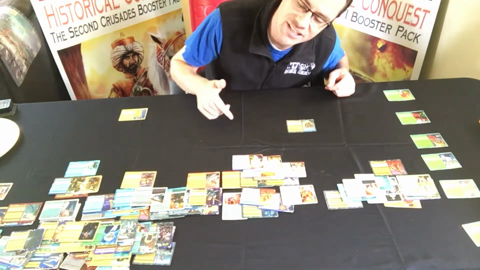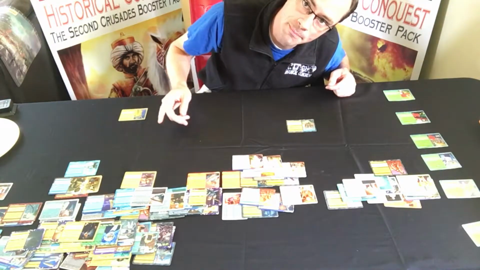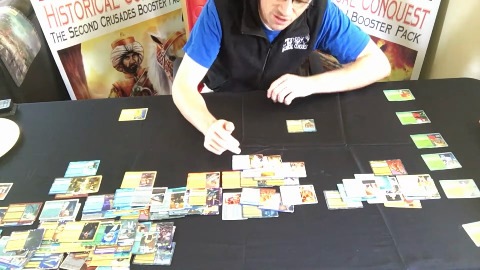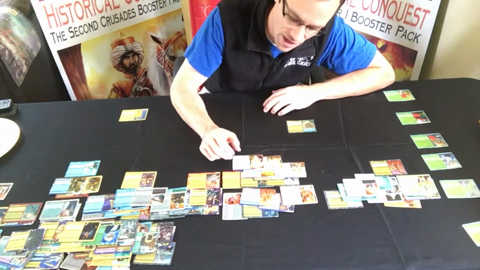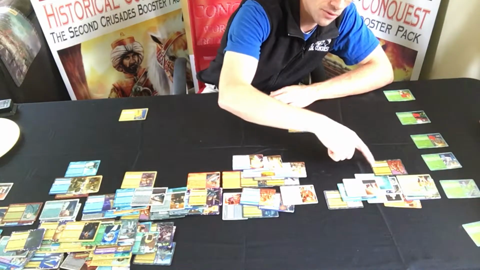Now, this one is a new thing I'm going to be doing. It's how to use historical conquest beyond the game. Now, this is really cool because these are actually set up in a timeline fashion. So I know that the Romans happened around this area right here.